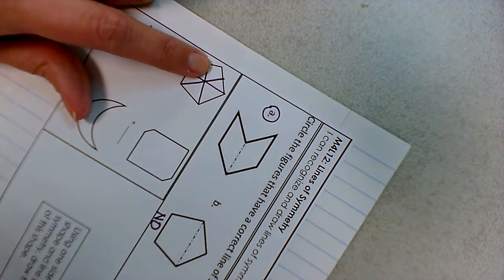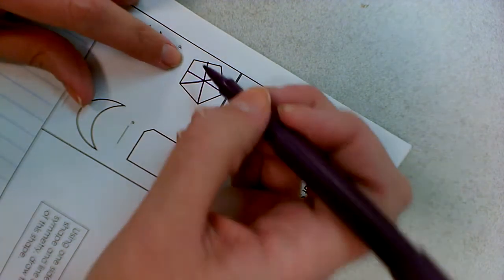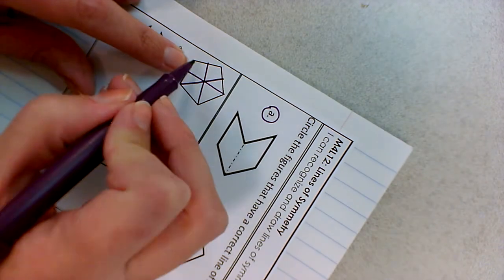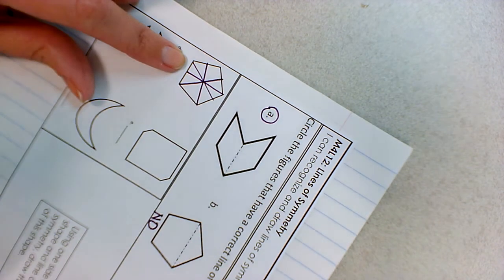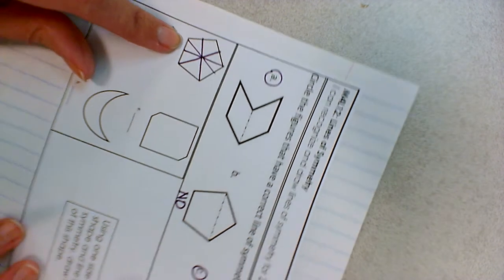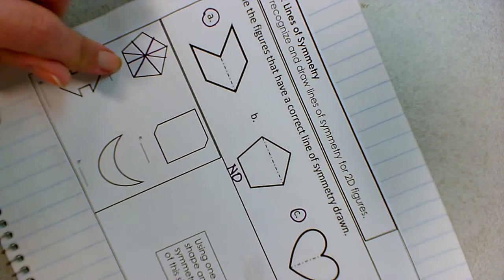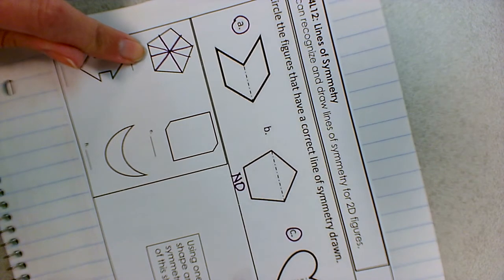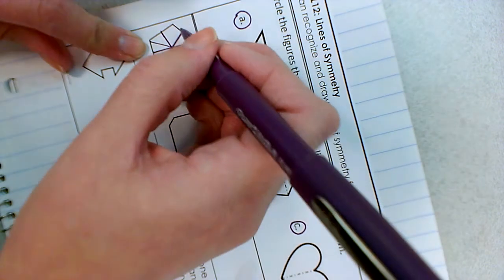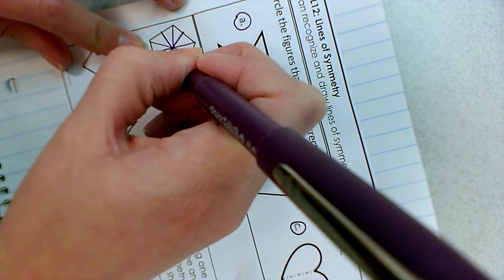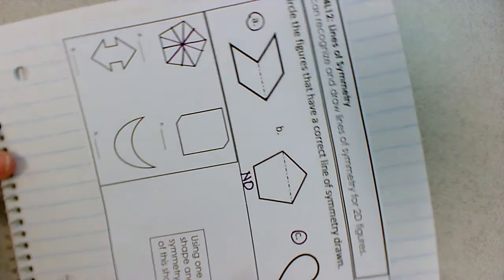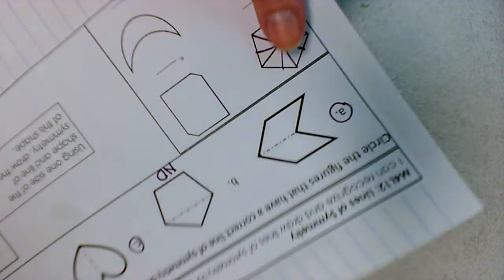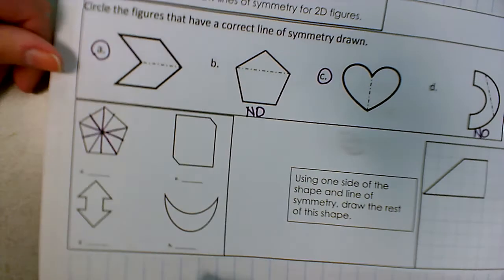Here's another point at the top of my pentagon right here. So I'm going to go from the top to the bottom right in the middle, and that's another line of symmetry. Oh my goodness, look at that. Look how helpful it is when I am rotating my paper to see there are some more lines of symmetry than I originally thought. There's all of my lines. I went from the center point all the way around as I rotated my shape.